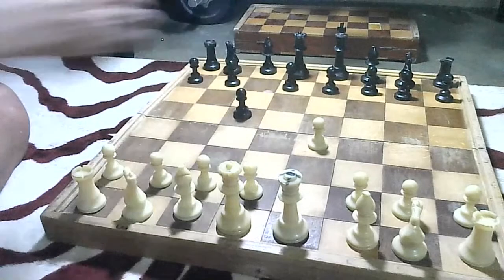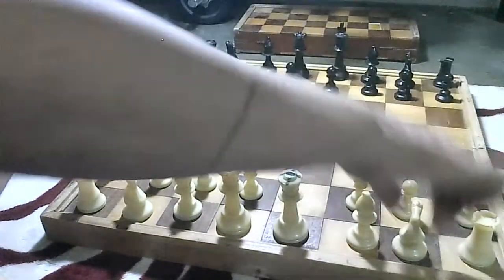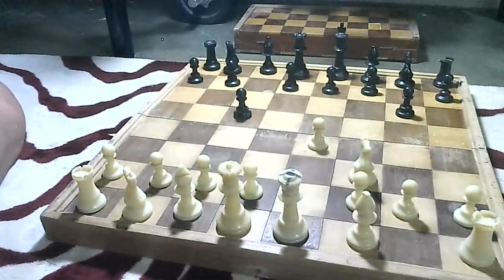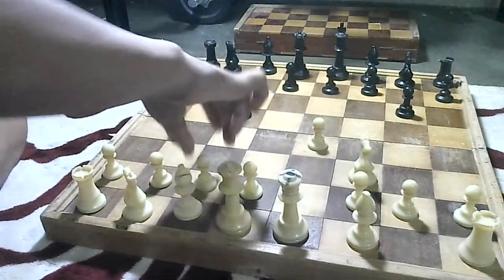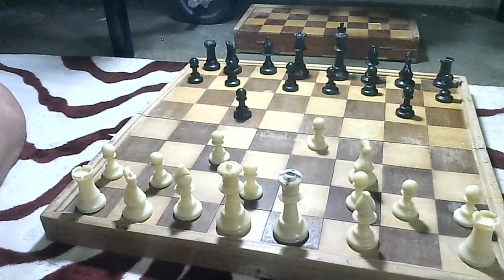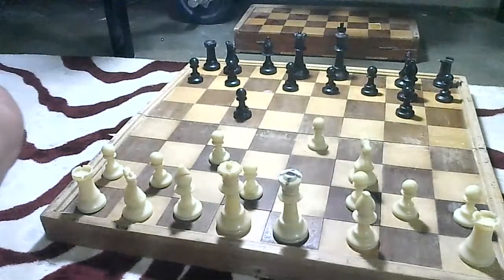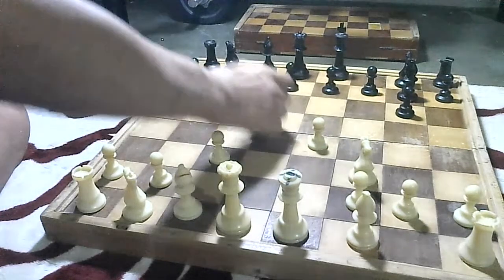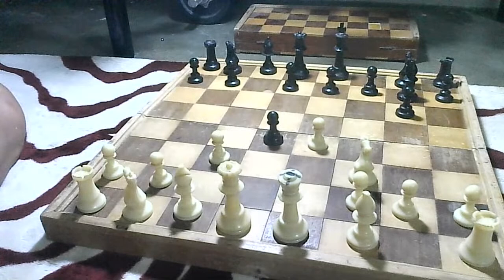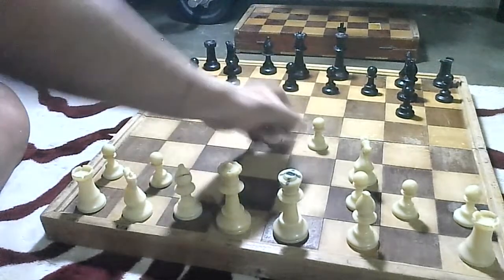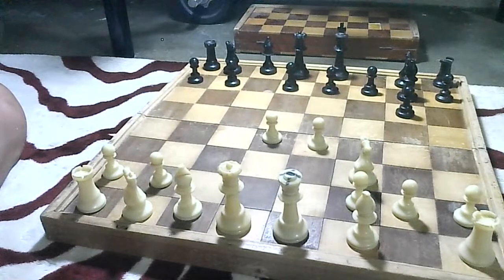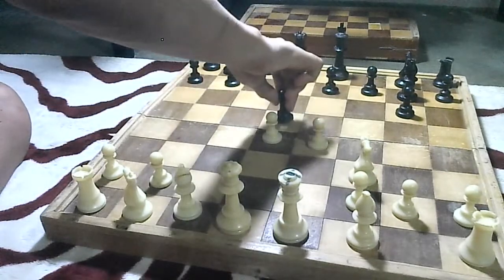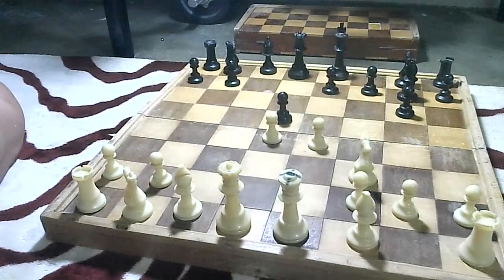E4, C5, knight F3, then G6 for black, then C3, Bishop G7, D4, pawn captured, then C captured D, then next is D5 for black. So this is called Hungarian variation D5.